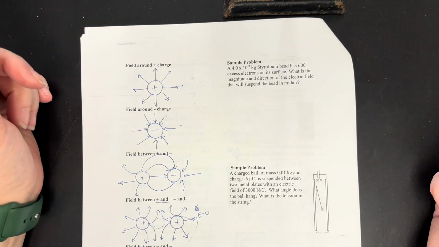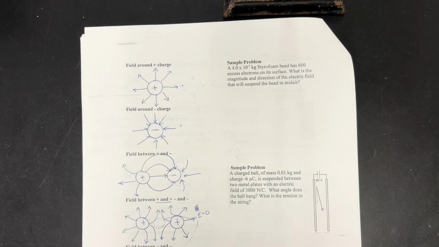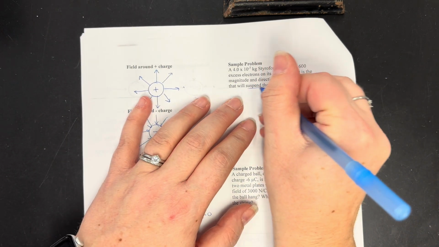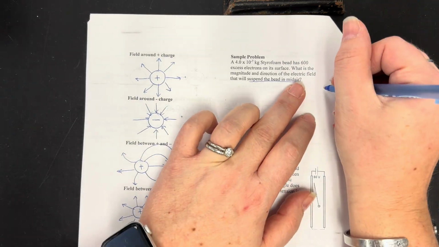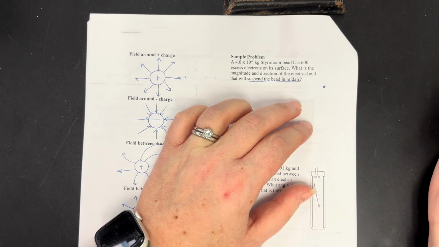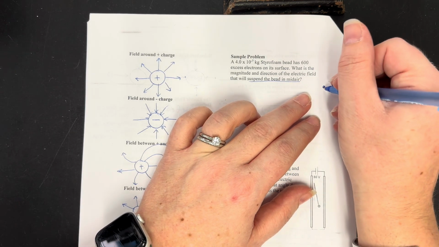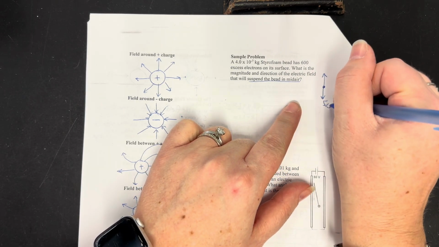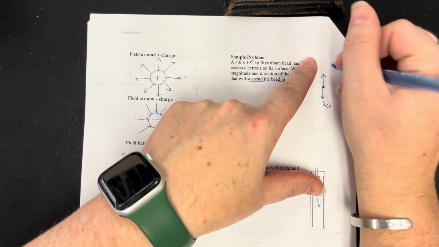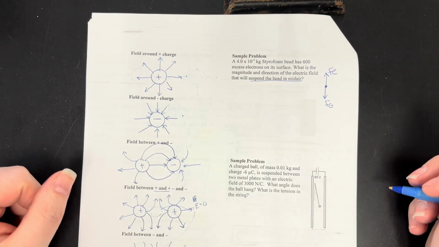This sample problem says a 4 times 10 to the negative 7 kilogram styrofoam bead has 600 excess electrons on its surface. What is the magnitude and direction of the electric field that will suspend the bead in midair? Well, here we are, suspending in midair again. We talked about this last time we were doing notes. If we're suspending in midair, that means the forces must be balanced. So, what forces do we have here? Well, we always have gravity pulling us down, and then we must have some sort of electric force pulling up.